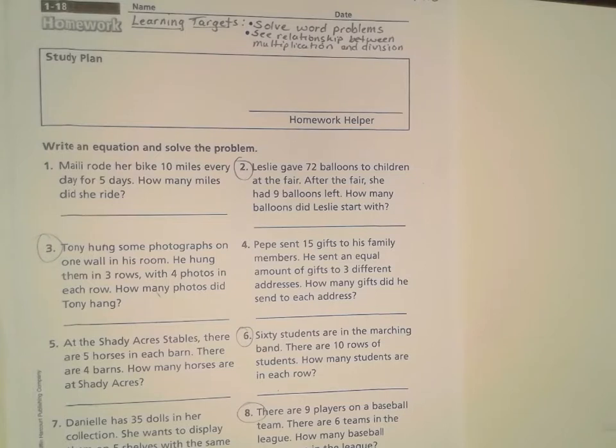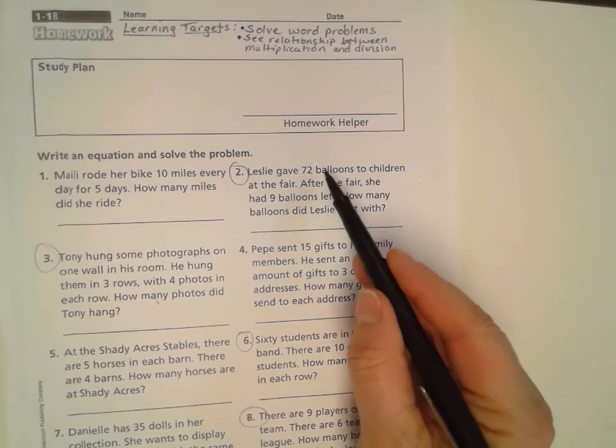If I just took these numbers, 72 balloons and 9 balloons, I would probably say, hey, wait a minute, 72 divided by 9. But is that what they're doing? Are they dividing these balloons amongst children?